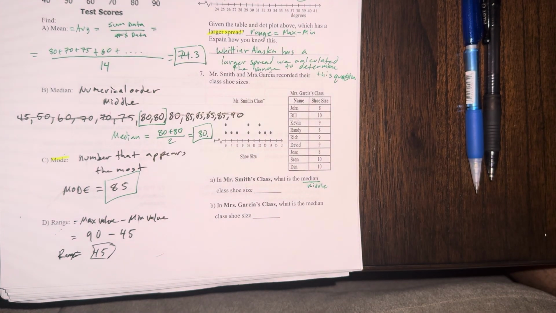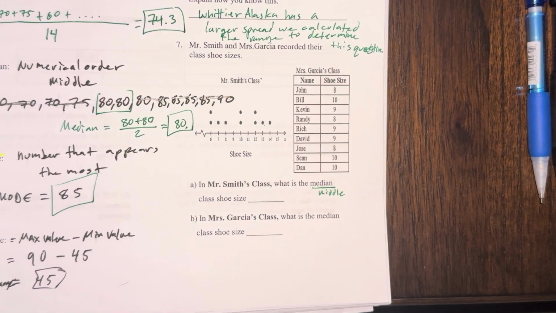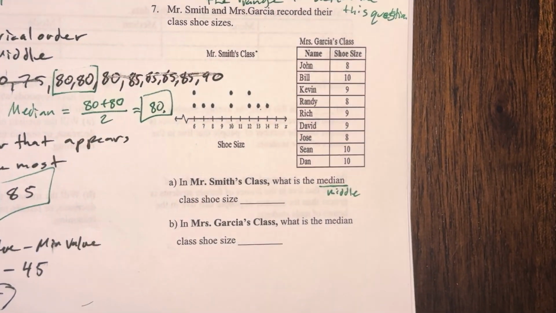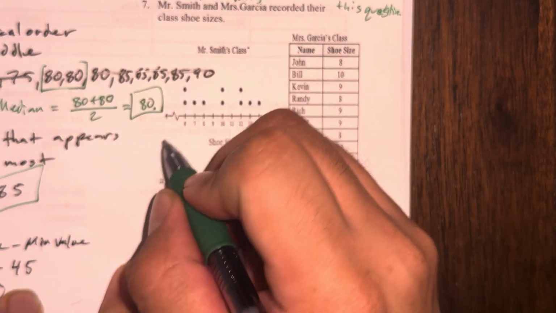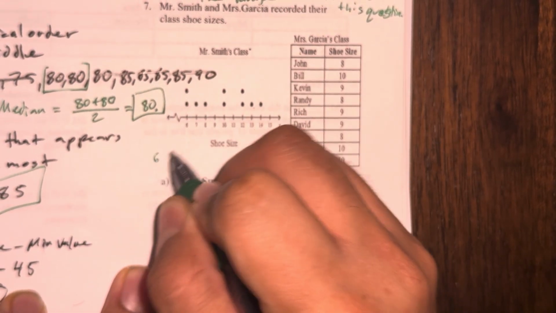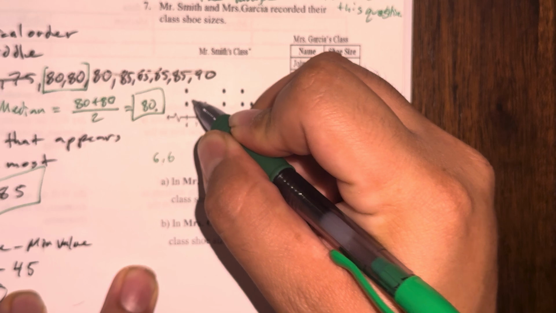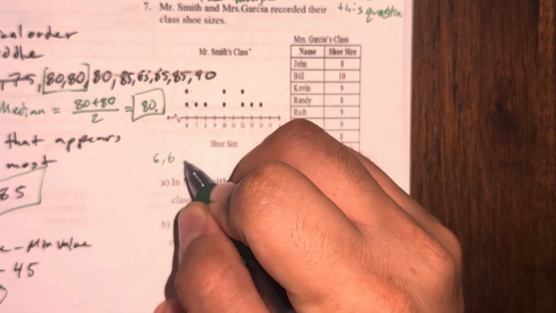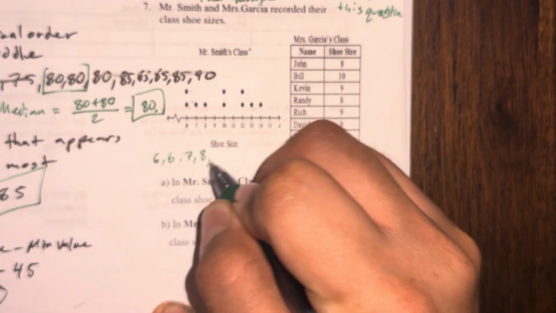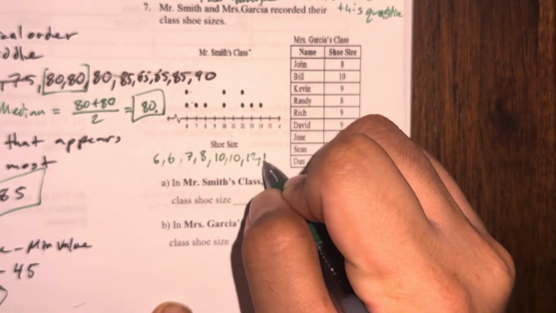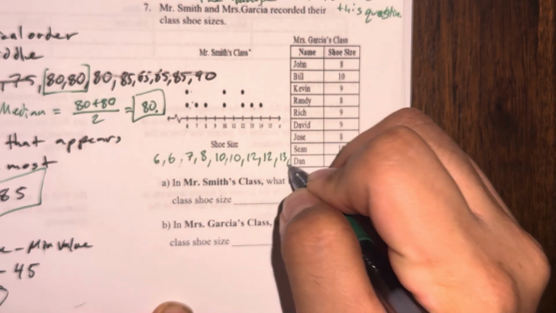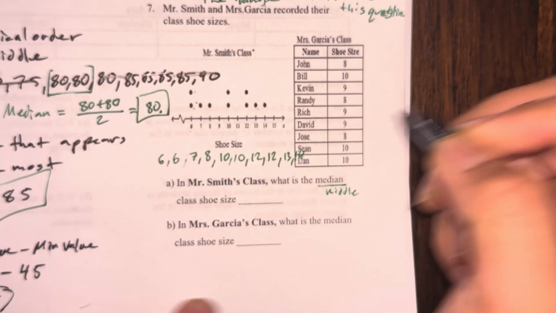And we always want to make sure we arrange our data in numerical order. So I'm going to use Mr. Smith's class. I'm going to write the data. So it's 6, comma 6, because there are 2 dots at the number 6. There's a 7, there's an 8, there's a size 10 twice, size 12 twice, 13, and 14.